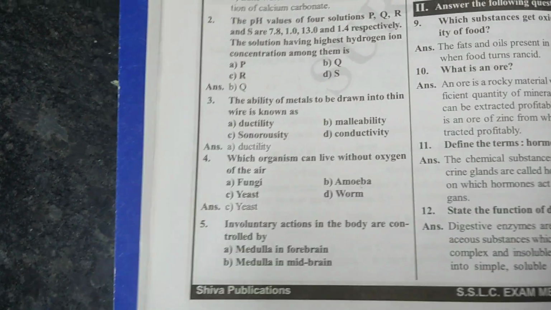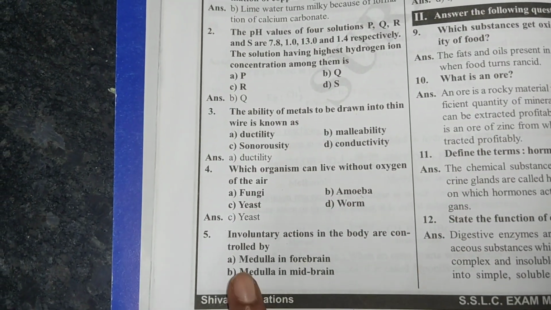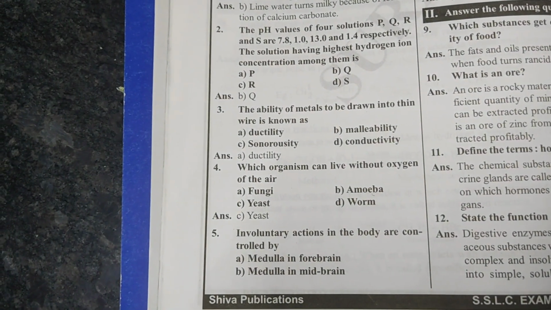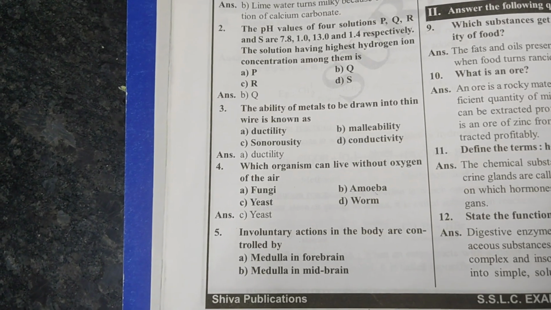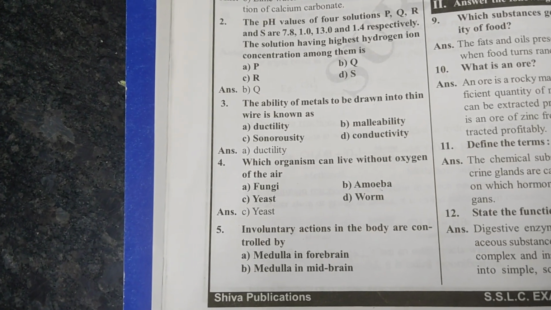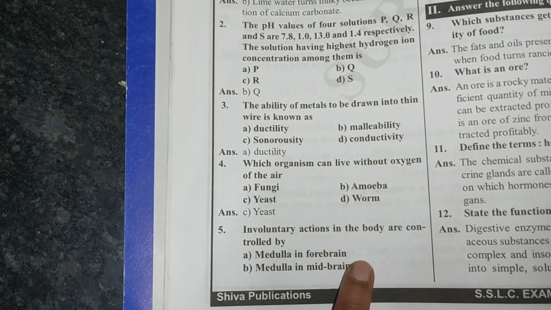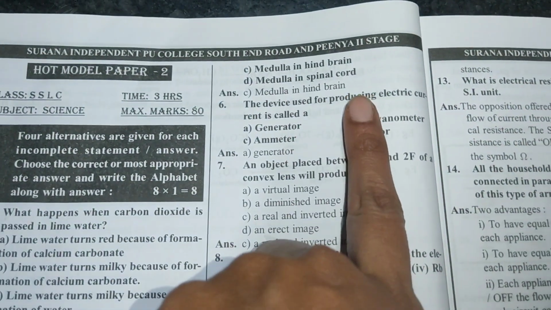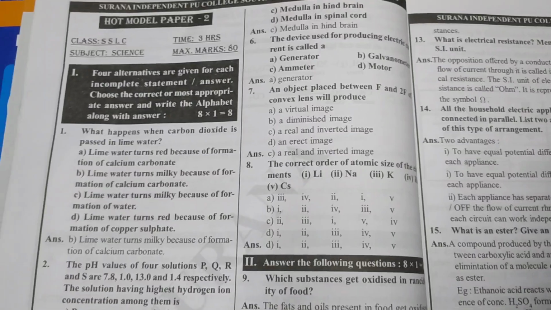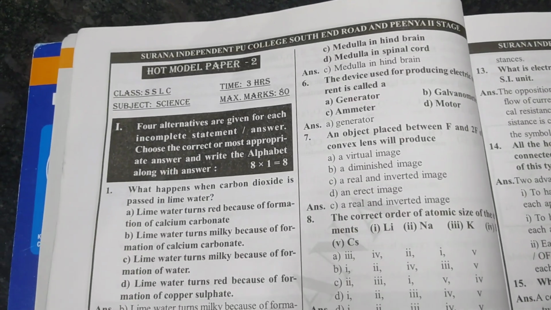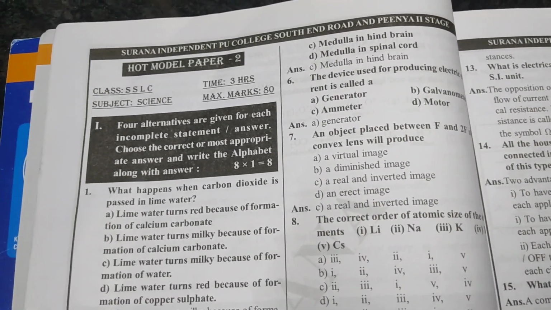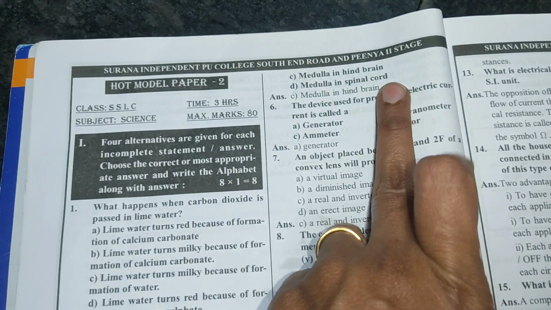Then, involuntary actions in the body are controlled by. Involuntary means the actions which are not controlled by us. Involuntary actions are controlled by medulla in forebrain, medulla in midbrain, medulla in hindbrain, or medulla in spinal cord. So we actually know that all the involuntary actions will be controlled by medulla in hindbrain.